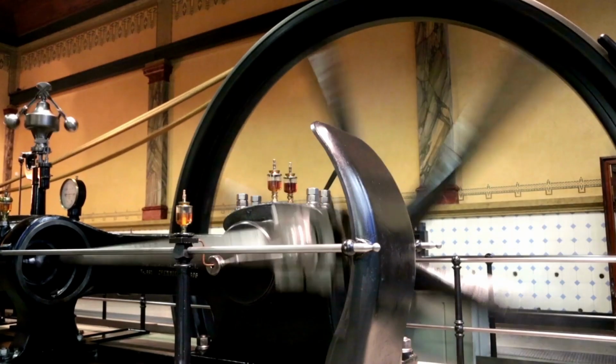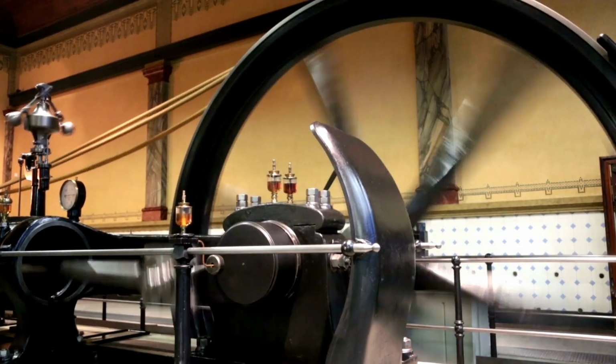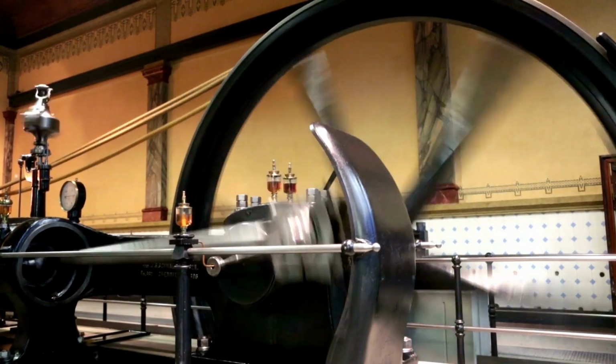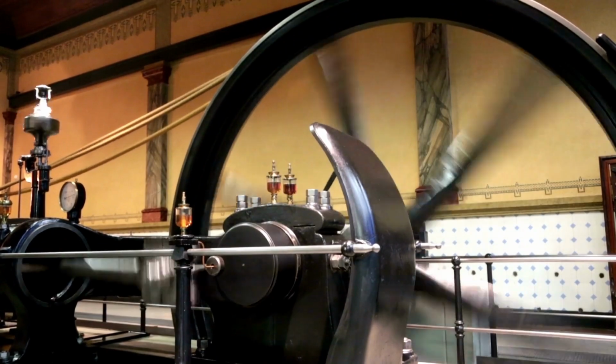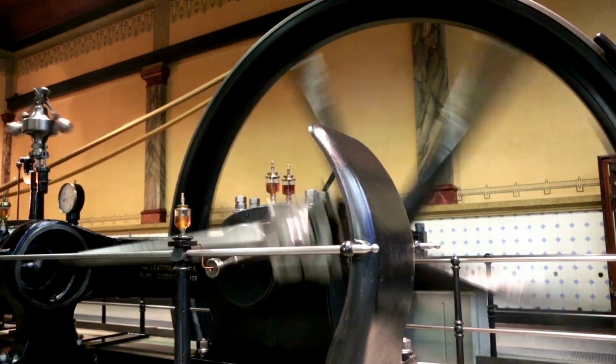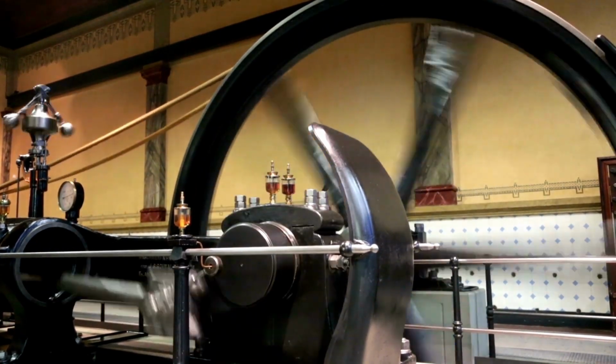1. Water is added to the boiler, which is heated by the firebox. 2. The steam rises up into the steam dome and then enters the cylinder through the valve. 3. The steam pushes the piston one way, then exits the cylinder through the valve.